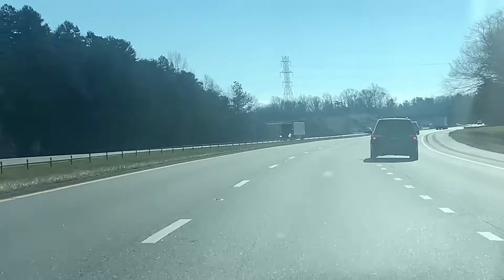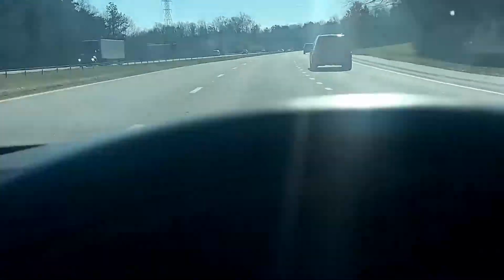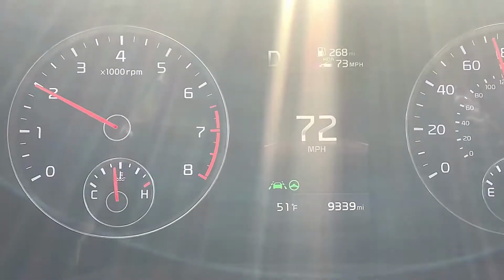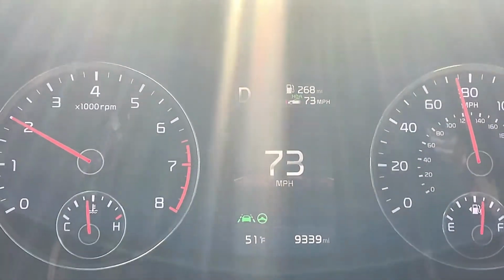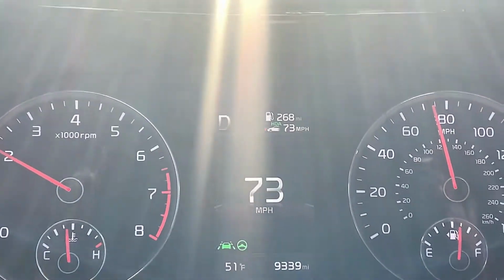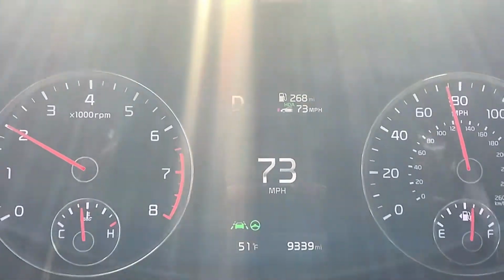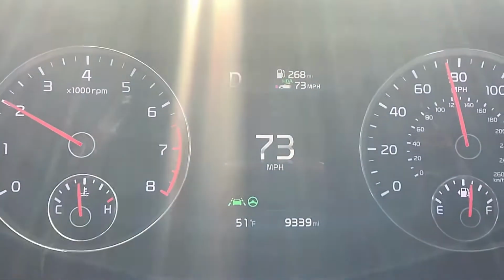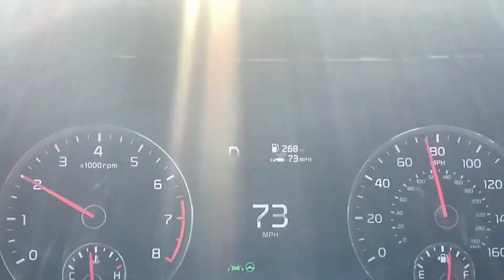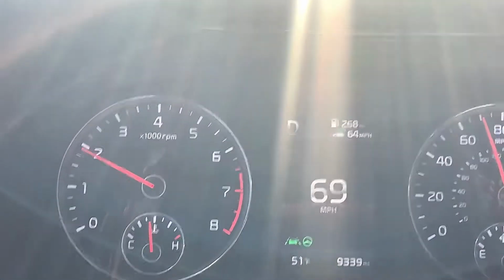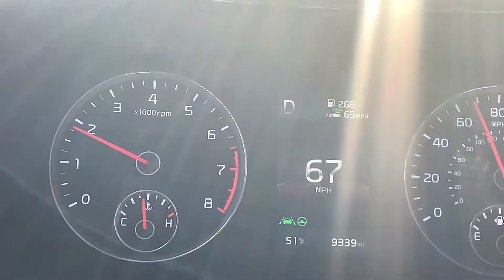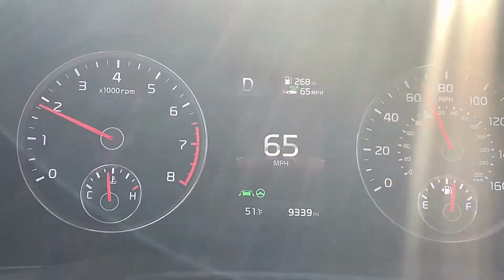Now, that car just got out of the way, and now the car is automatically speeding back up again. Back up to 73 where I had it set because the car in front of me is no longer hindering my speed. So it is out of the way now. I'm going to go ahead and slow this down. We're going to put it on 65 here. But that's basically how it works.